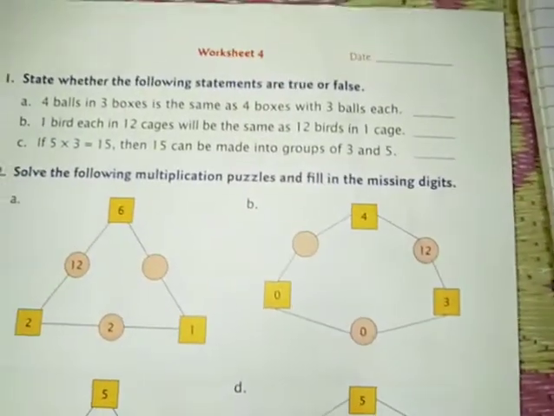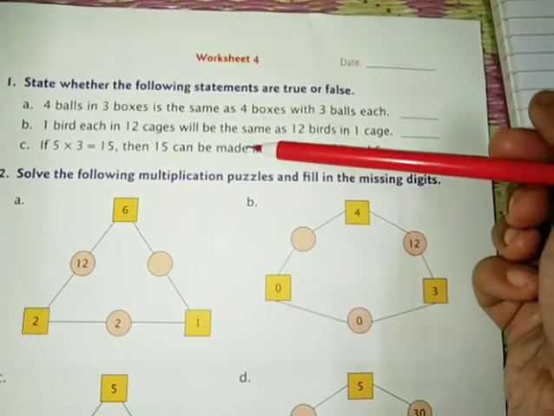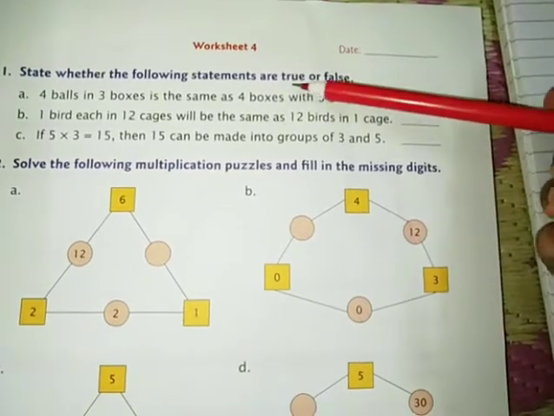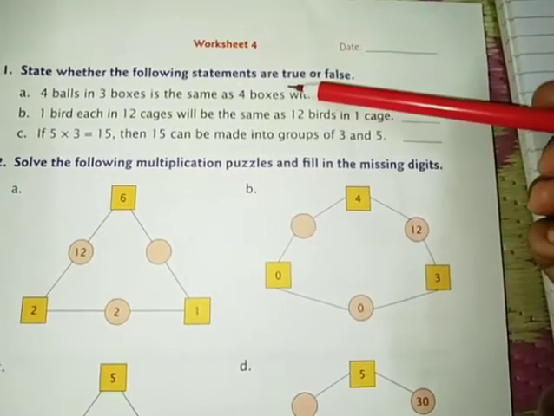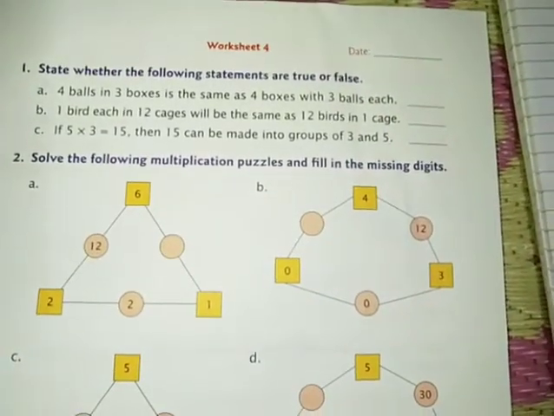Coming to worksheet 4. Here some statements are given. You will read the statement and you will write here true or false. Spelling of true and false is given here. Please write the correct spelling and write the full spelling. I will give you a hint.